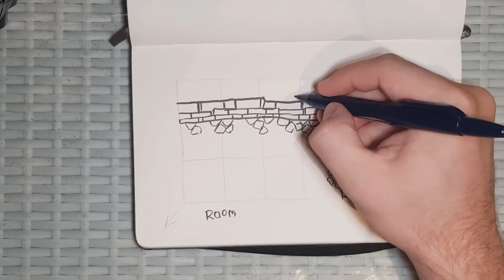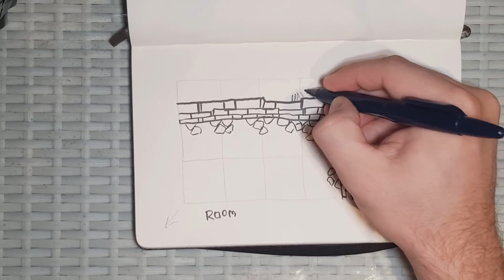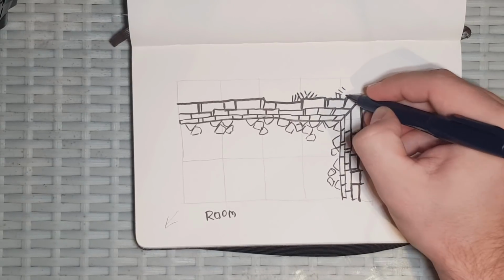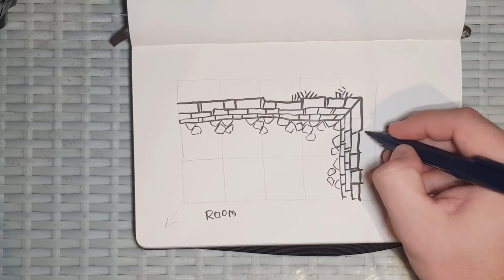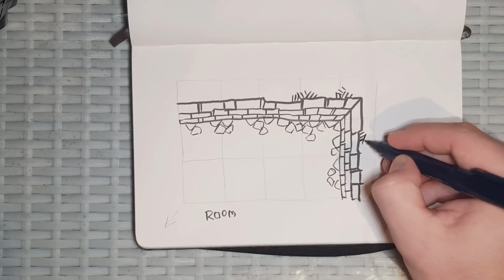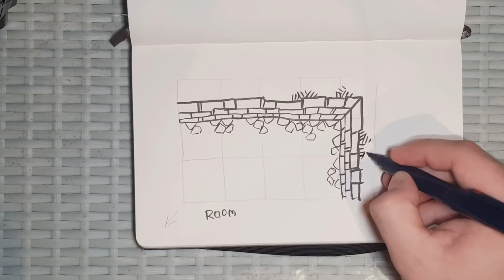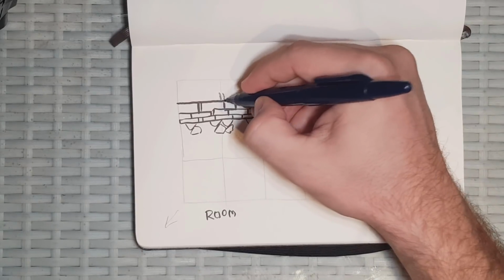And then along the edges, this is a pretty cool place for some cross-hatching. I don't like to go all the way around, but just scatter it about, because I don't know, looks nice, I think.